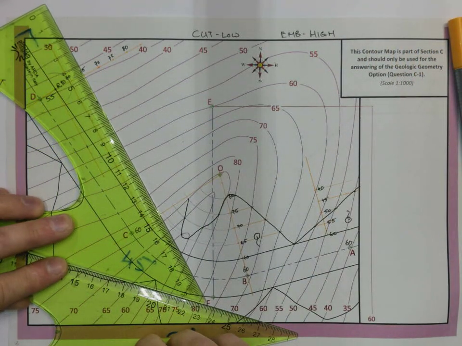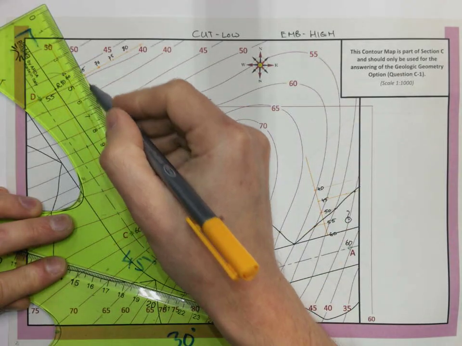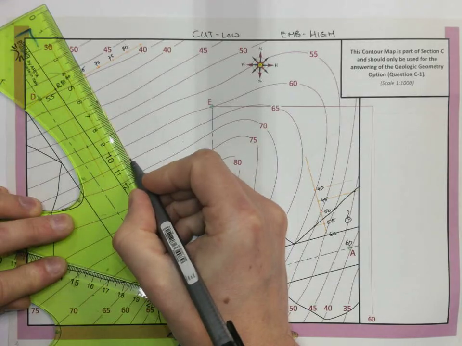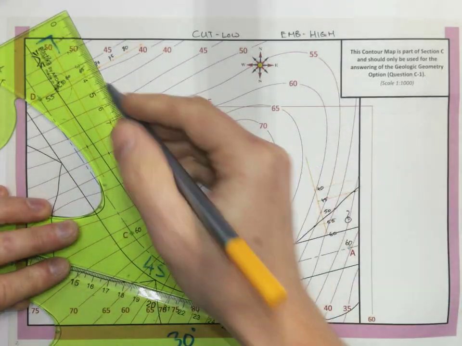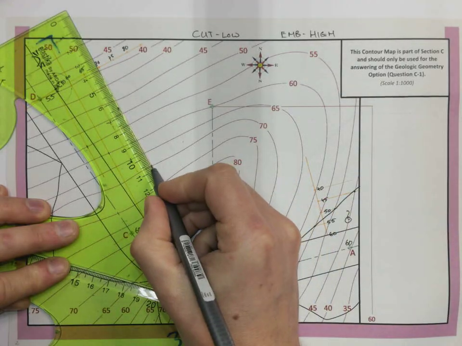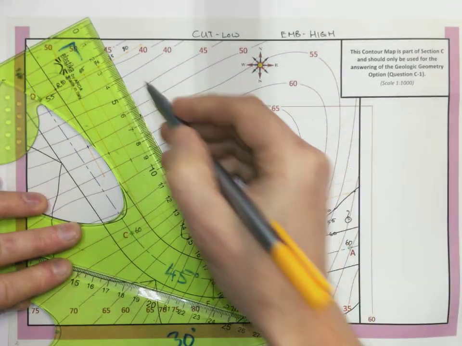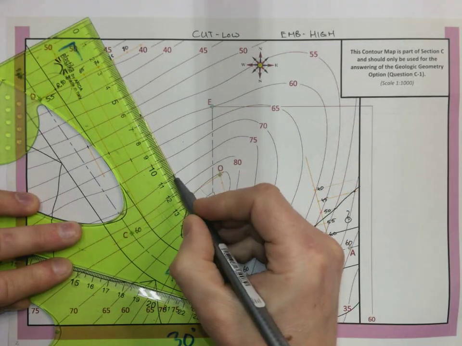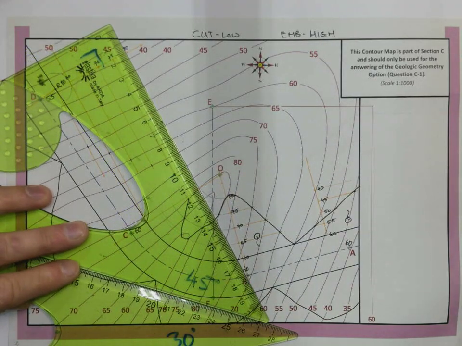Now I'm going to go up to my 65 and hit 65 here, 70, 75, 80.